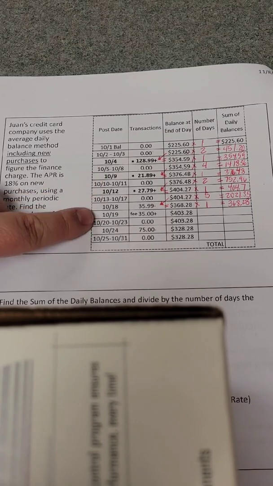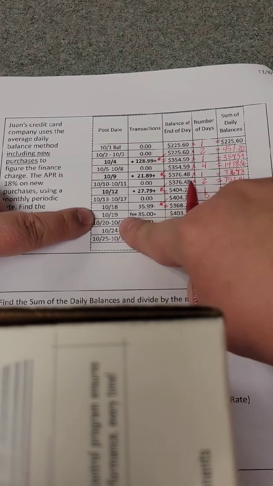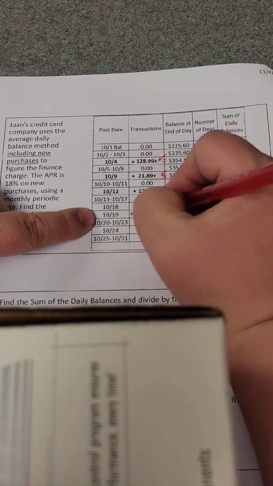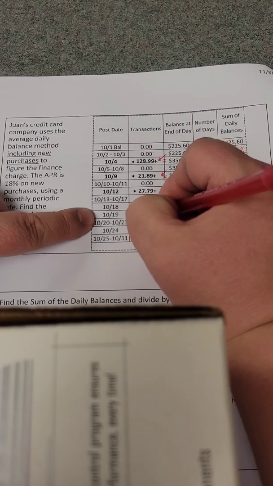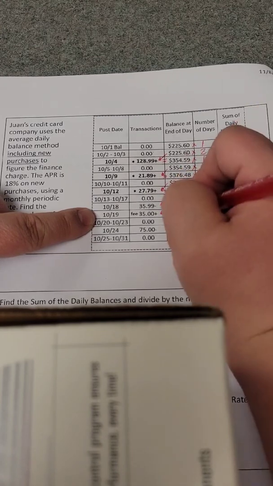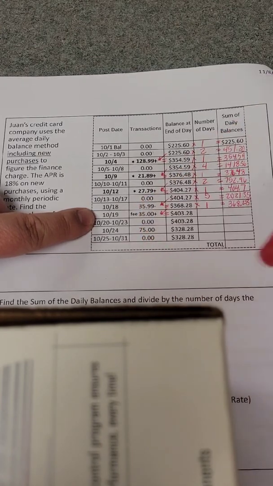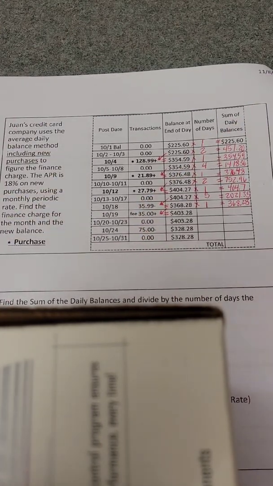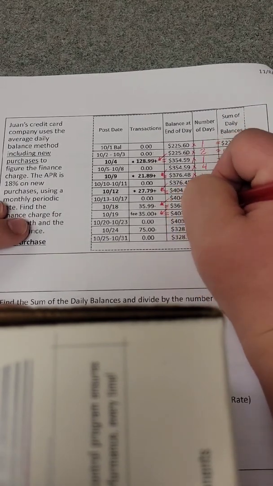Then we have another transaction the very next day. There's a fee of $35, so that gets added to the balance. So then $403.28 for 1 day.